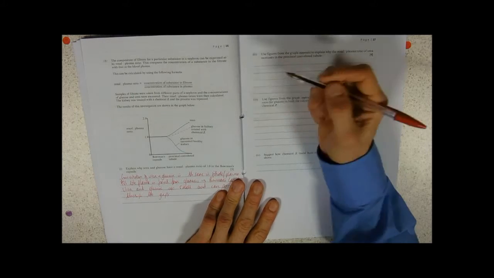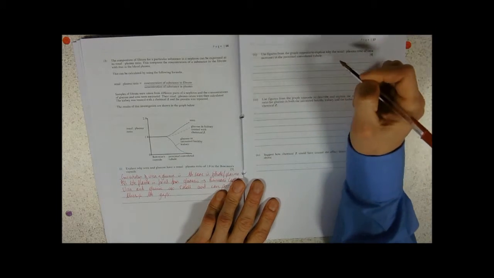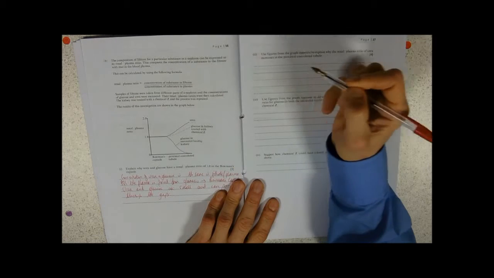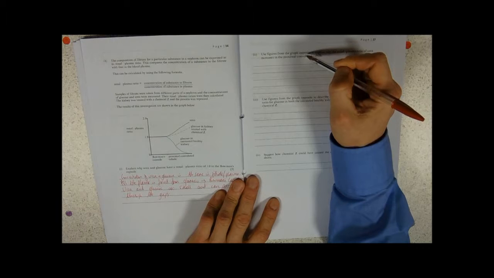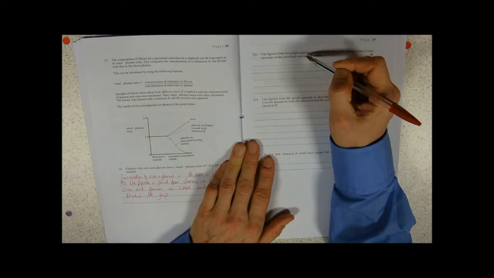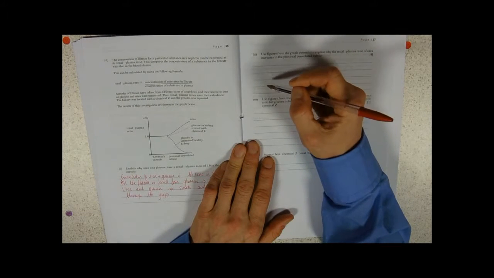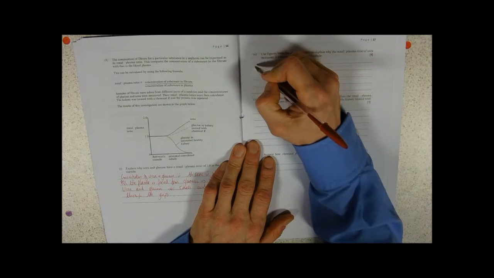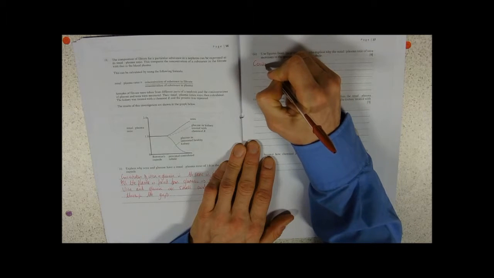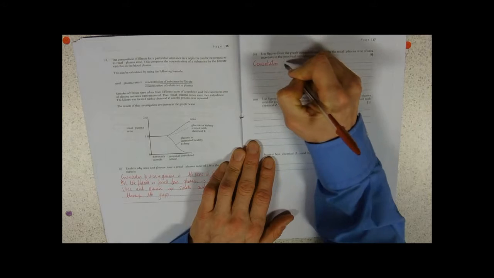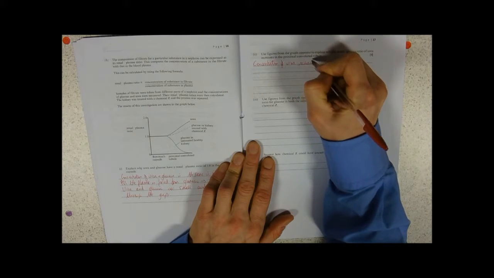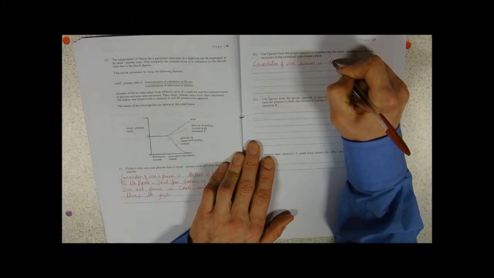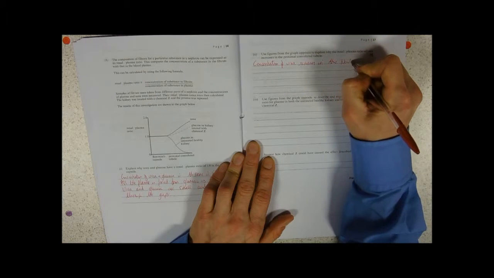So let's again explain the ratio. So the ratio goes up. Use figures from the graph, okay, so the concentration of urea increases in the tubule.